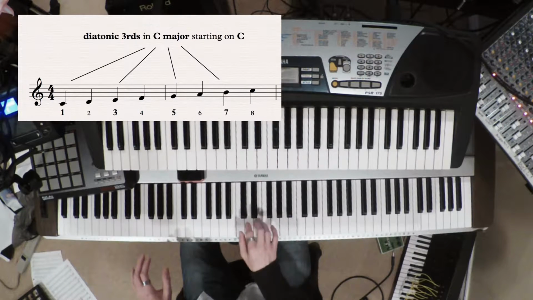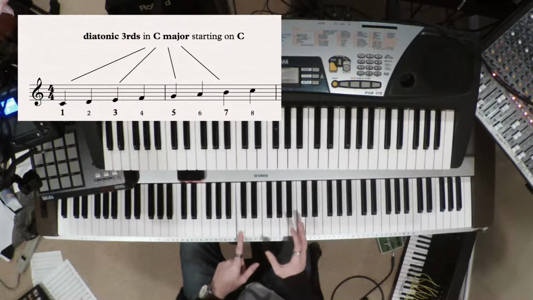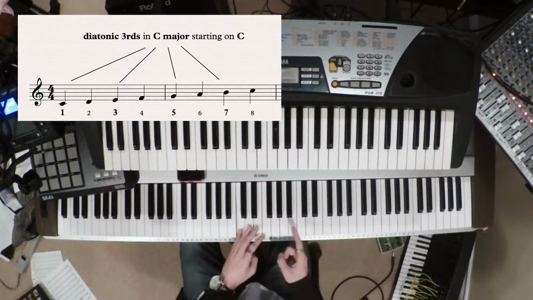So for traditional chords, let's start here. We stack in diatonic thirds. Diatonic means of the key. So if we give ourselves a key like C major, which is this, all white keys, and we start on C, then we stack diatonic thirds, let's say up to here.